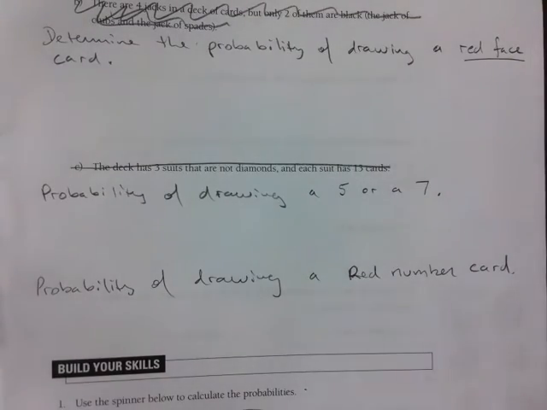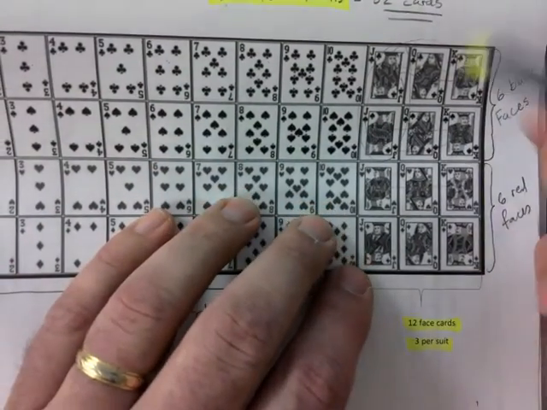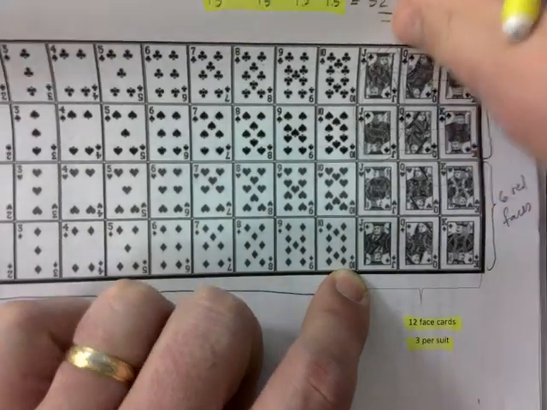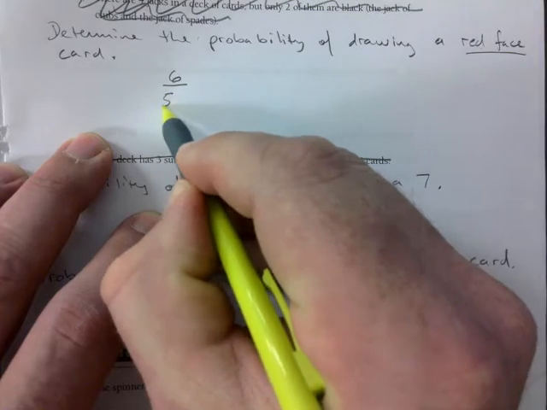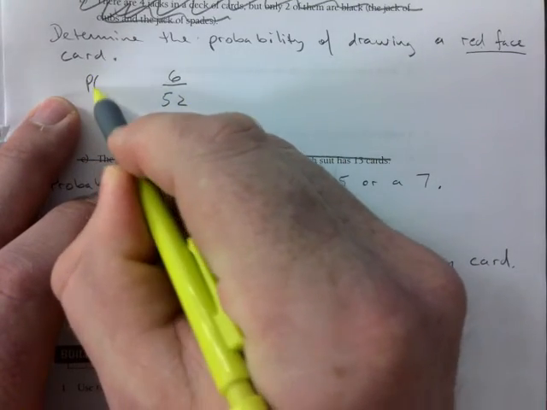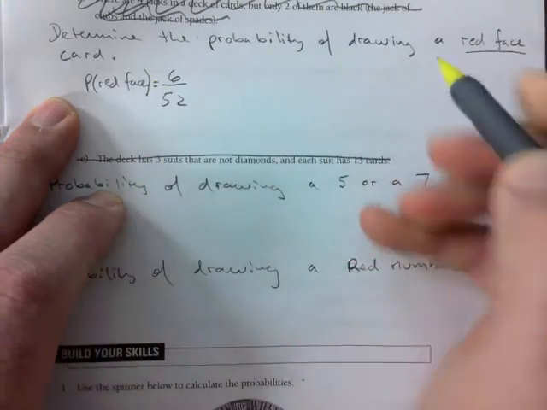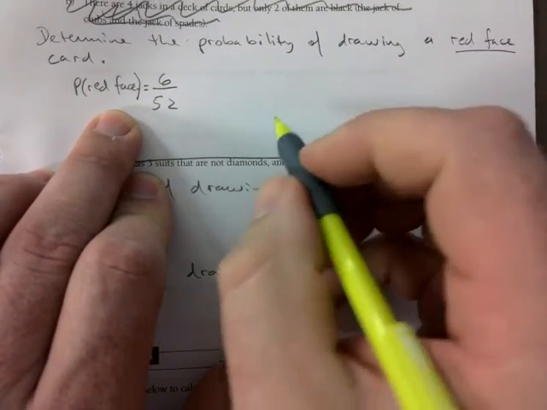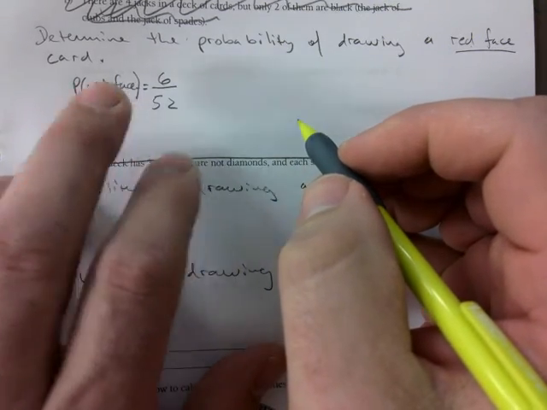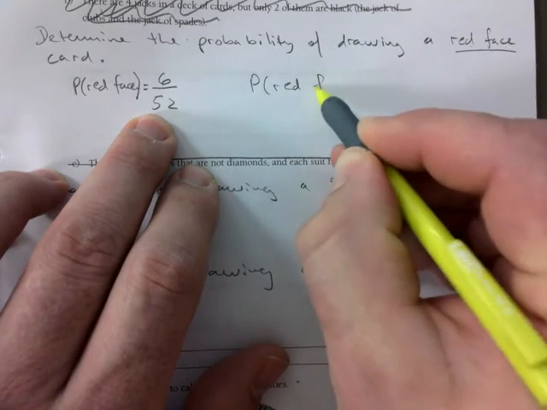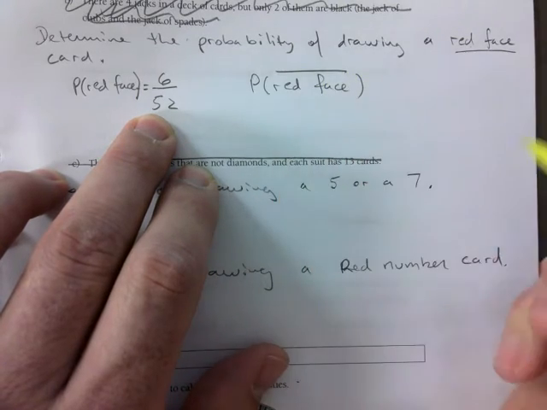So allow me to make this really, really clear. You've got 12 face cards, but only 6 of them are red. So if you have that on your study sheet, you're like, yeah, I know how to do this. A red face card would be 6 out of 52. Probability of red face, right? So that's that.